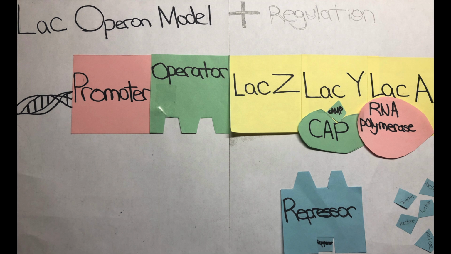The lac operon is actually under both negative and positive control. The lac repressor negatively determines if transcription occurs, and the CAP positively determines the speed of transcription.